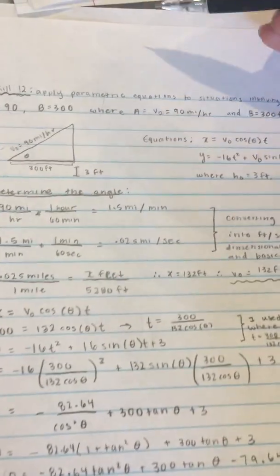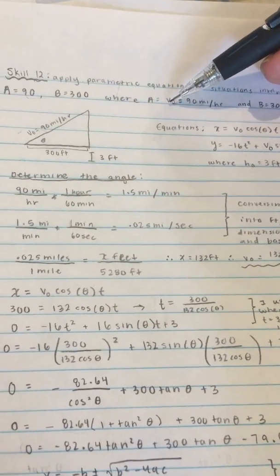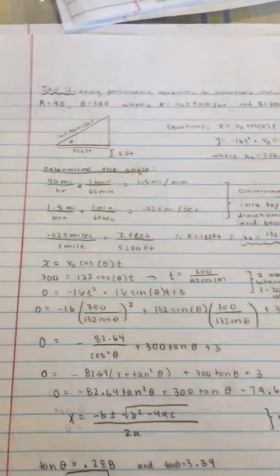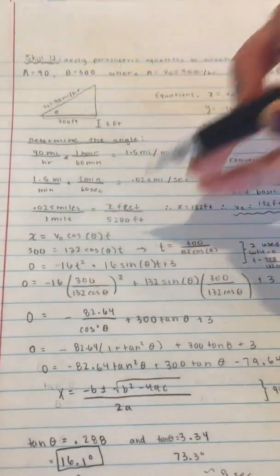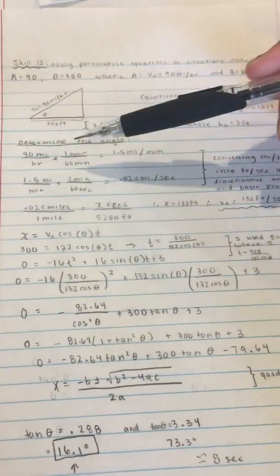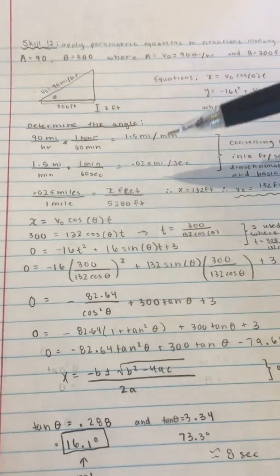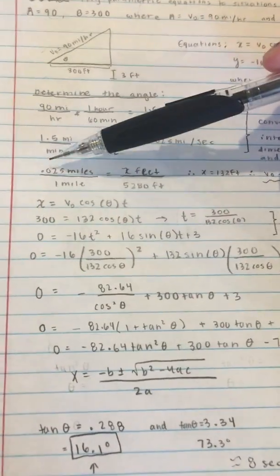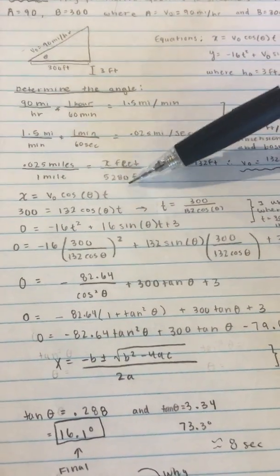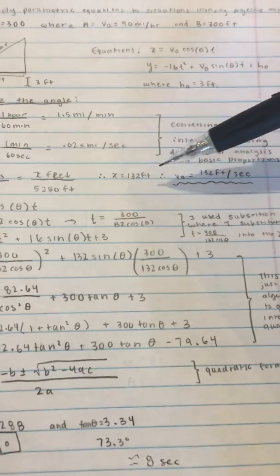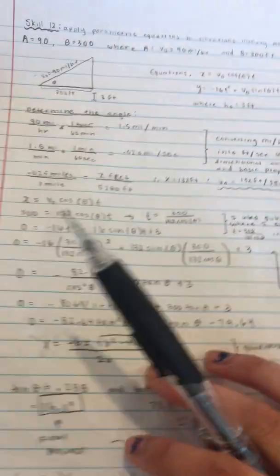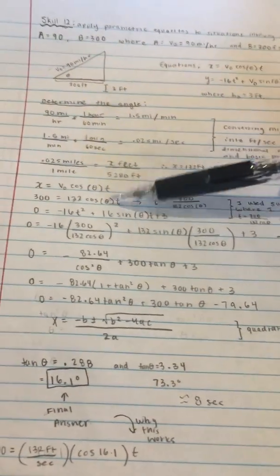The first thing I had to do was convert this velocity, which is in miles per hour, into feet per second, because those are the units you need. I used simple dimensional analysis and proportions. I first converted it into miles per minute and then miles per second, then used the amount of feet in 1 mile, and I got 132 feet per second, so that's my velocity in feet per second. Now you could use these two equations.